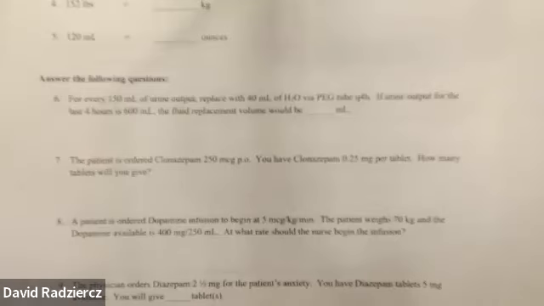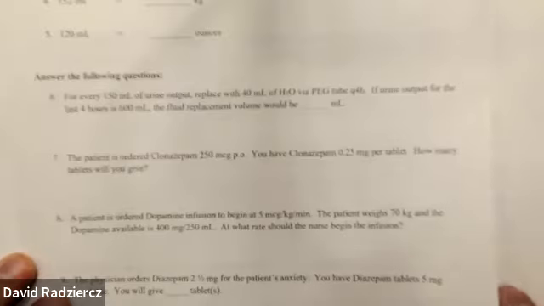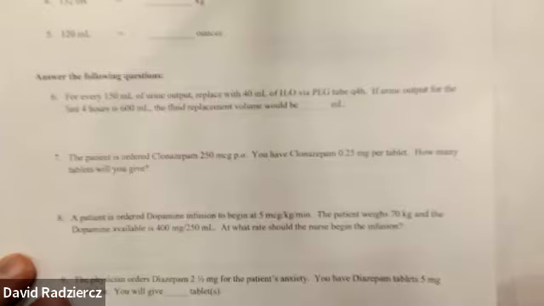Review it. All right. So for this question, it says a patient is ordered a dopamine infusion to begin at 5 micrograms per kilogram per minute. The patient weighs 70 kilograms and the dopamine available is 400 milligrams per 250 mL. At what rate should the nurse begin the infusion? It doesn't say specifically what to set the infusion rate to, but usually when they talk about setting a rate and they're not talking about drops, it's going to be milliliters per hour.